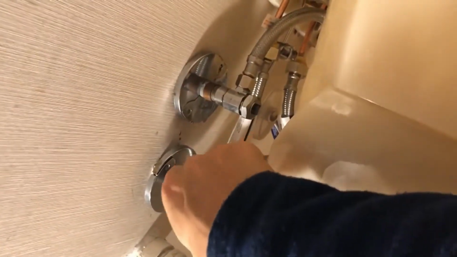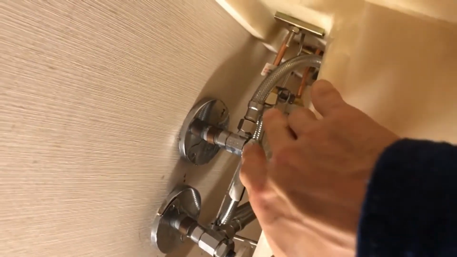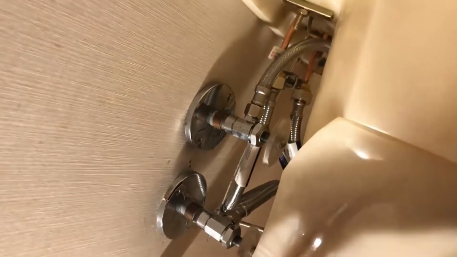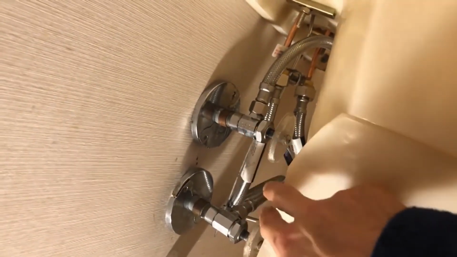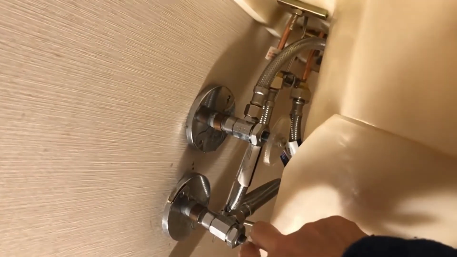So I turn this on completely. Okay, so no leak around this area, the pipe, no leak. So that is good. So you should be able to do it, like me.